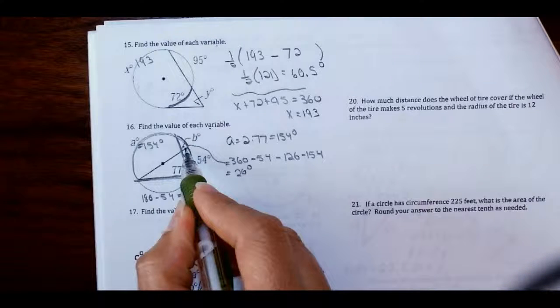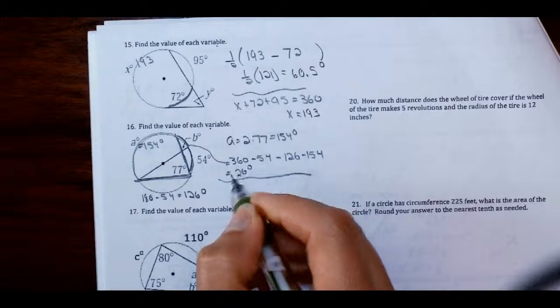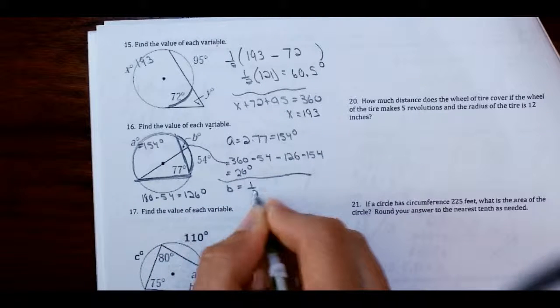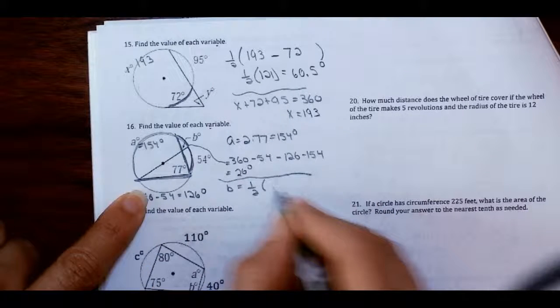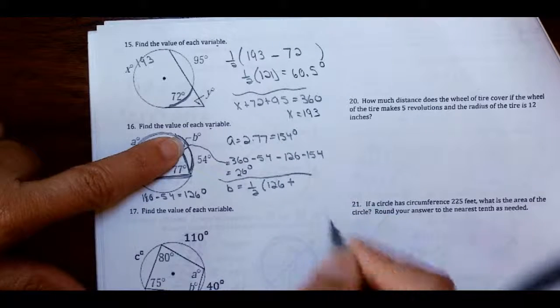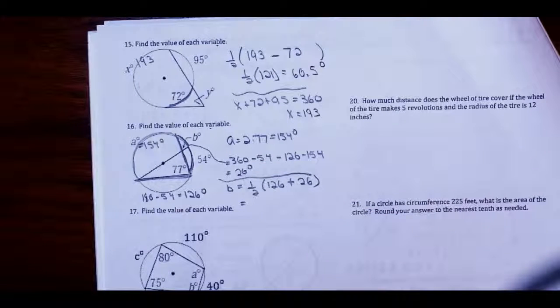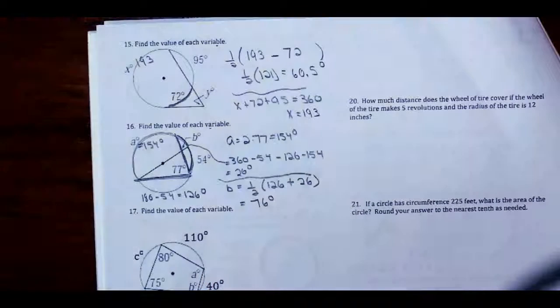Now finally, angle B is that first case on your formula sheet. When the angle is inside but not the center, we take 1/2 the sum of the two arcs. So one of its intercepted arcs is here, which is 126. The second arc is up in there, which I just figured out to be 26. And I come up with B is equal to 76.